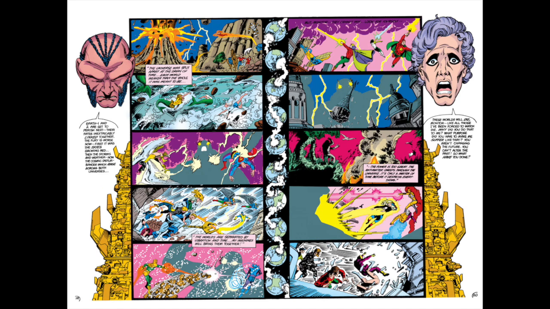Now we see a 2-page spread. And the Monitor tells us what's going on. Earth 1 and Earth 2 are set to perish next. Their fates inextricably linked together. Because those are the ones where most of our stories have come from.